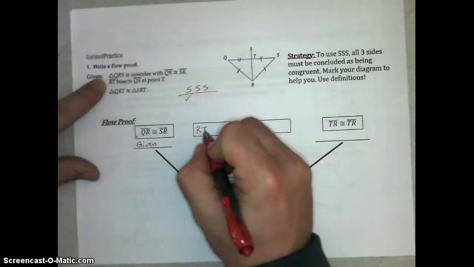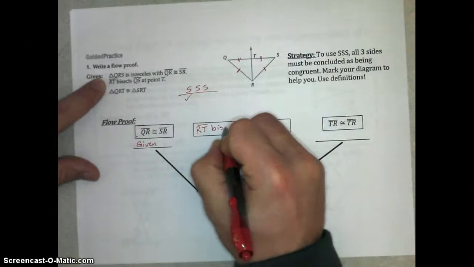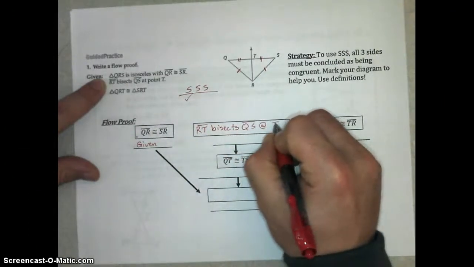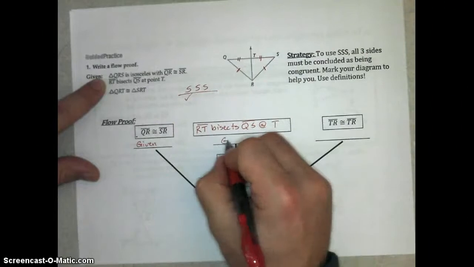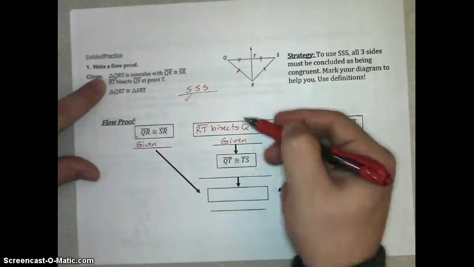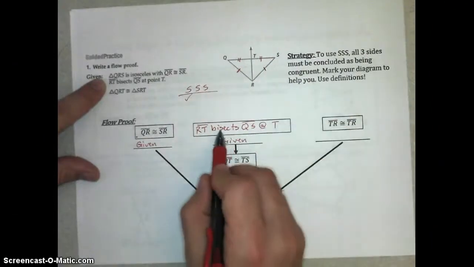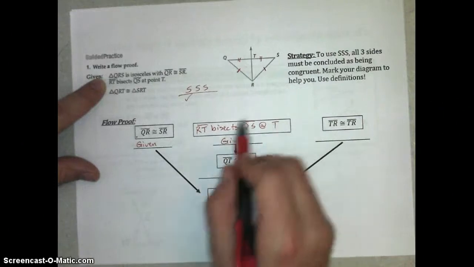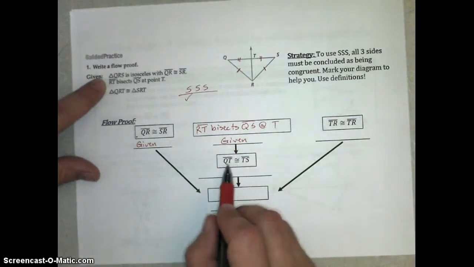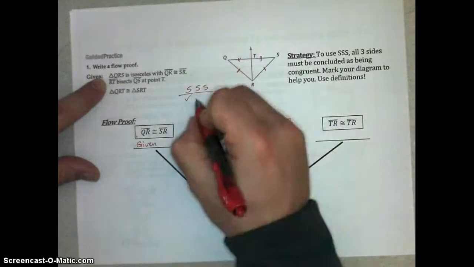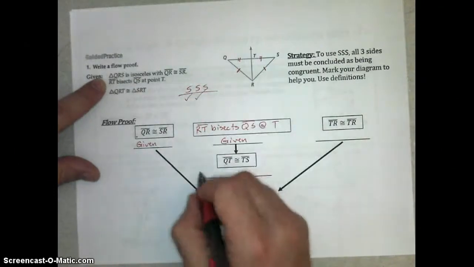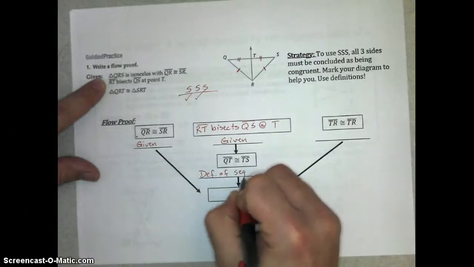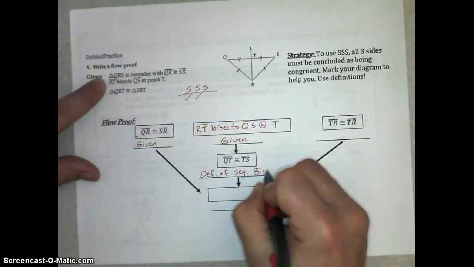That segment RT bisects QS at T. That's given. But that is going to tell me something else. That statement doesn't conclude that segments are congruent. It leads me to this conclusion here, that segments QT and TS are congruent. There's another pair of congruent segments, and that is by definition of bisector, or definition of segment bisector.